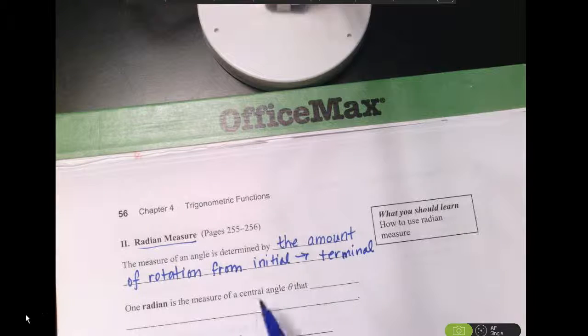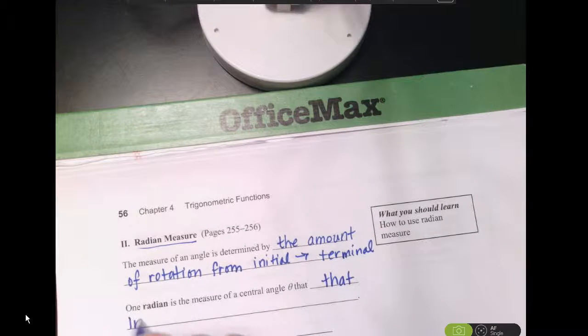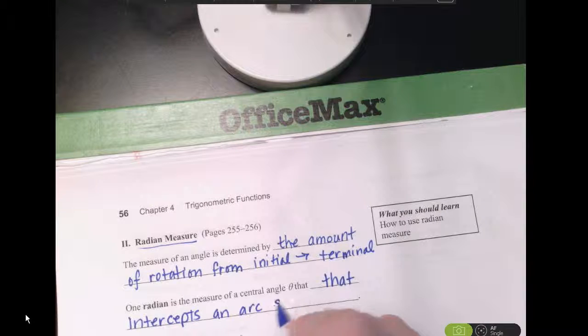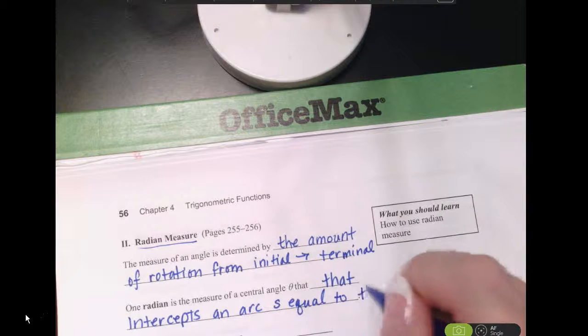And 1 radian is the measure of a central angle, theta, that intercepts an arc S equal to the length of the radius of the circle.